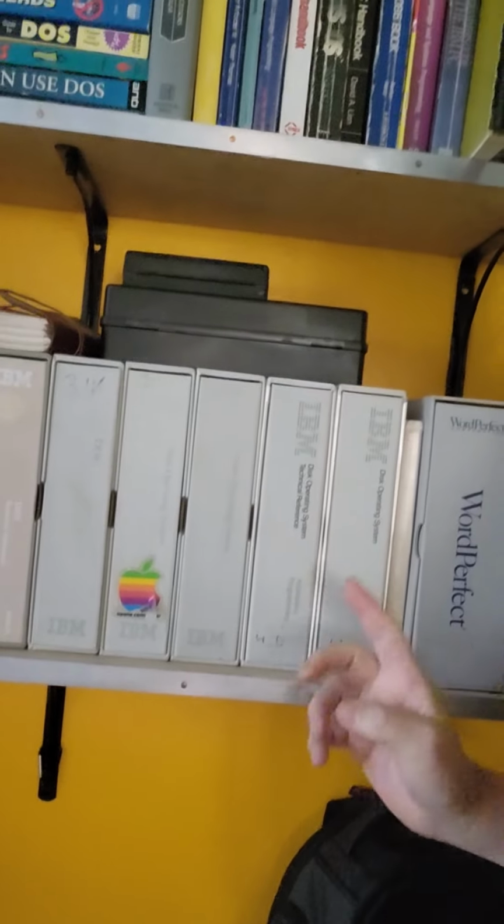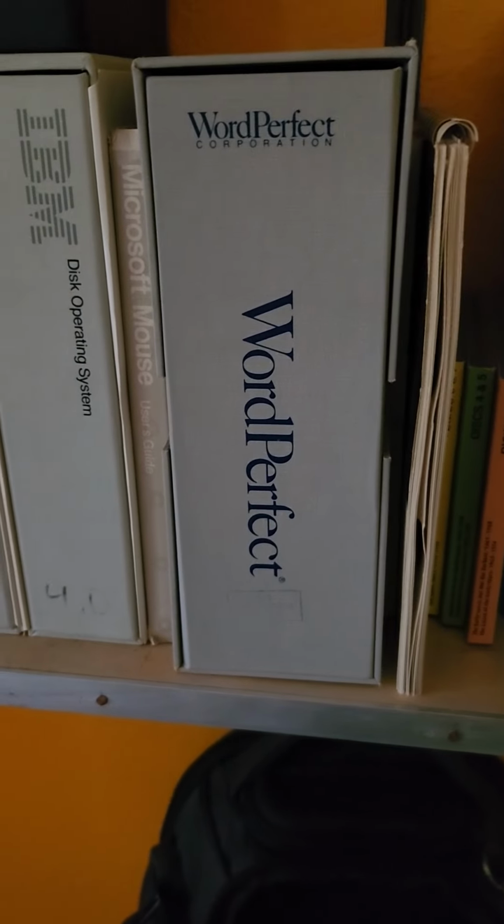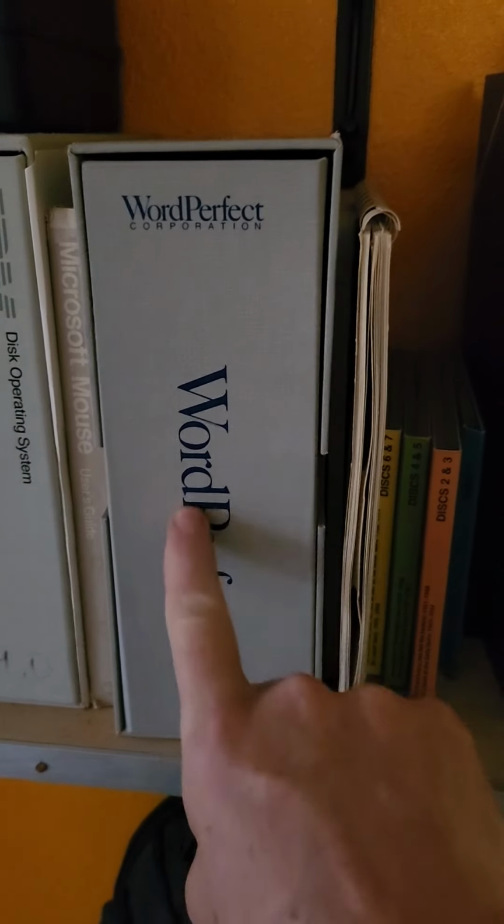Earlier, I talked about this shelf in my office, which has some older computer books that I like to keep. And I also like to point out this shelf in my office, which has older software that I've kept. So I have here the version of WordPerfect that I bought, and I forget when I bought this. This is back when you could buy software, and it came with a manual.